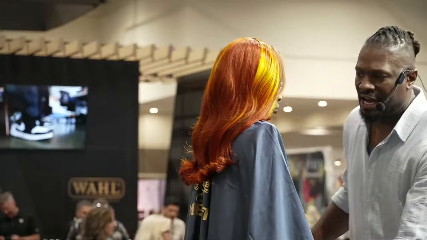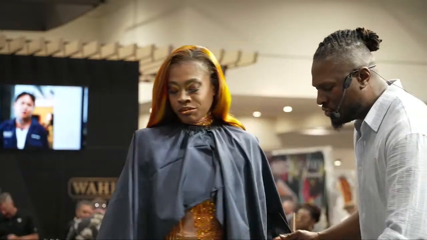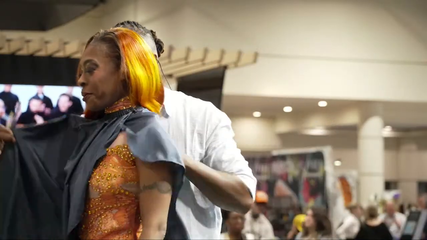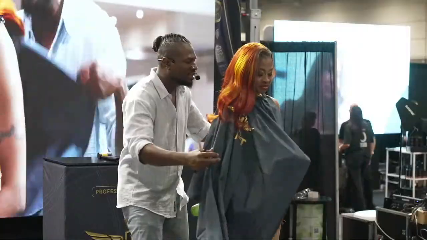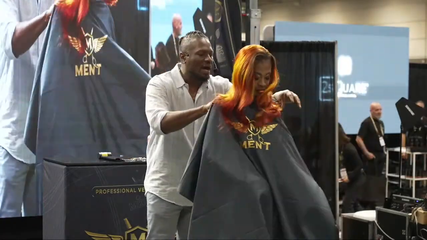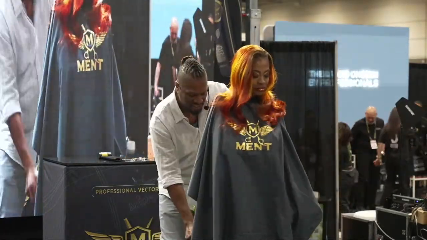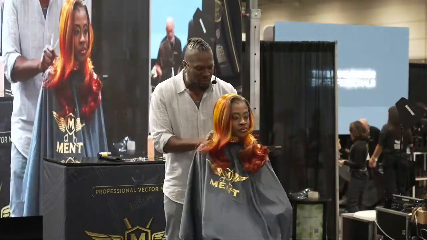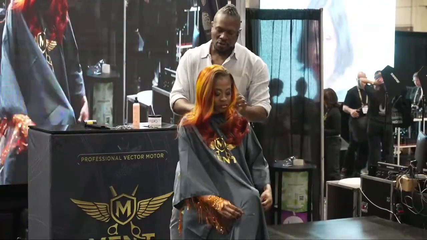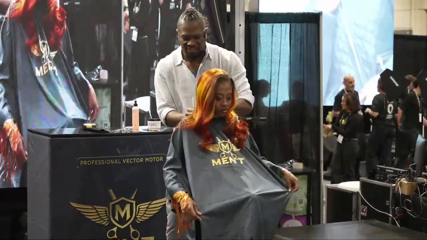A lot of clients now, you can have a seat, are using hair extensions, wigs, and weaves in order to curate their look. And we need quality shears and tools that can be used on natural hair or on hair extensions.